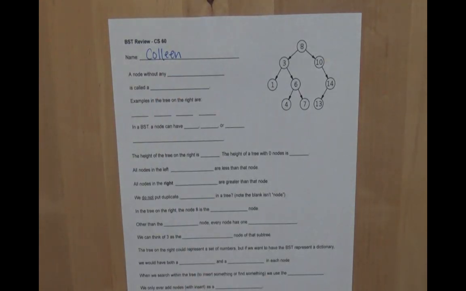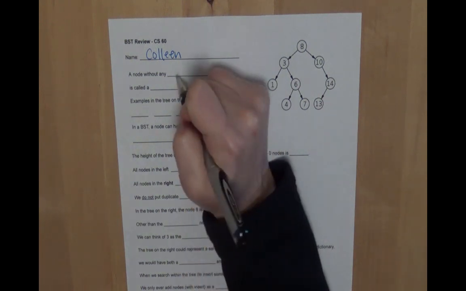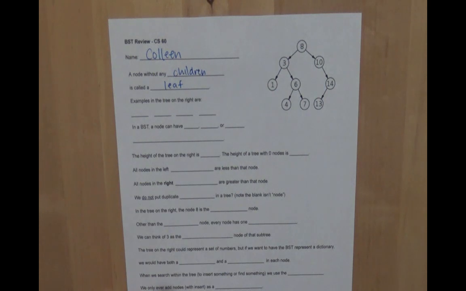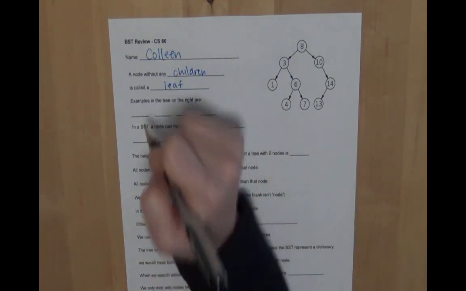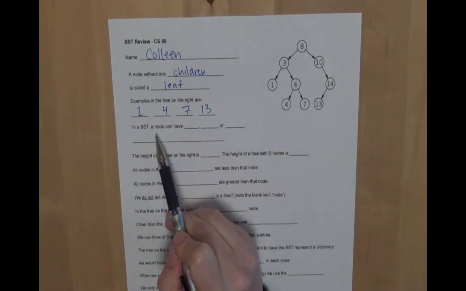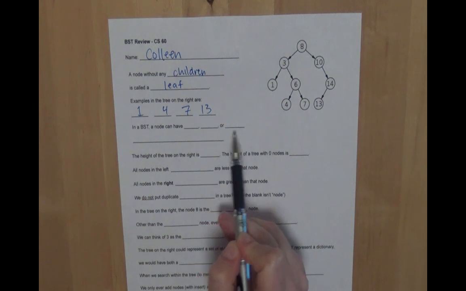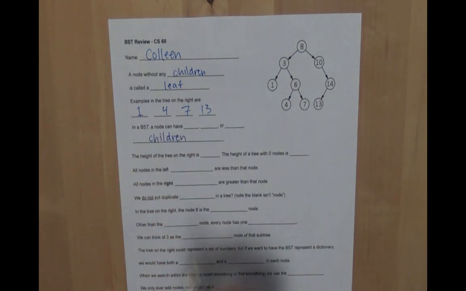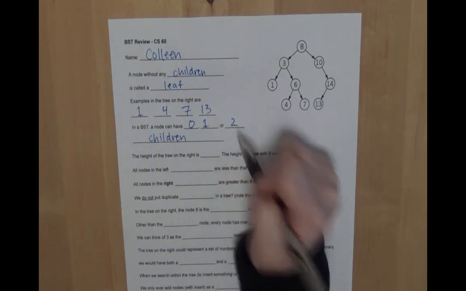A node without any children is called a leaf. Examples in the tree on the right of leaves are 1, 4, 7, and 13. In a BST, a node can have how many children? Here, the answer is children, and a node can have 0, 1, or 2 children.